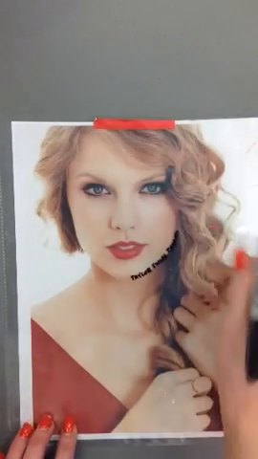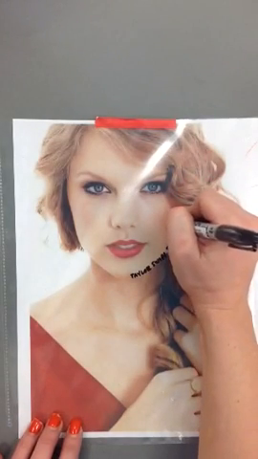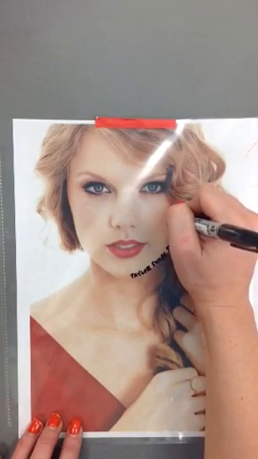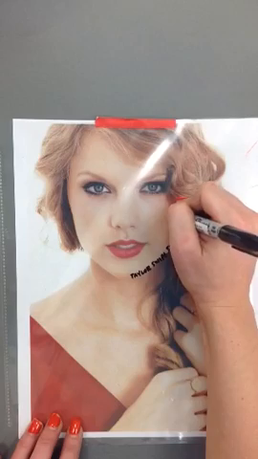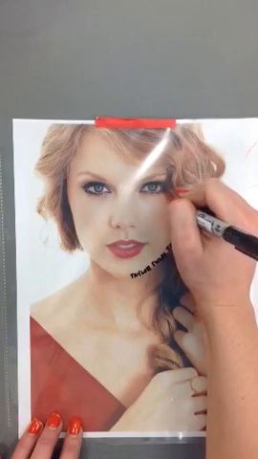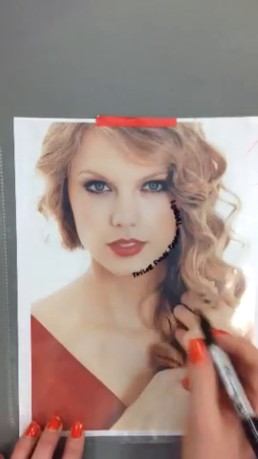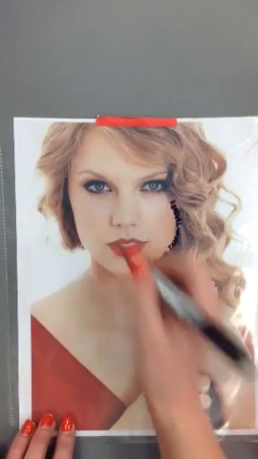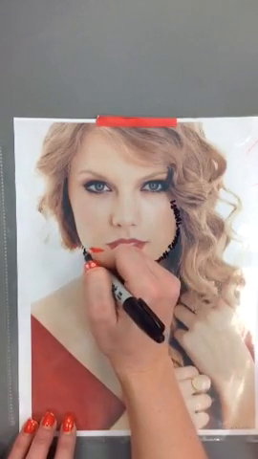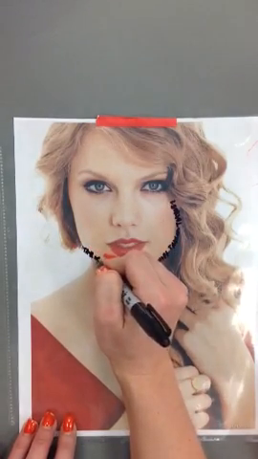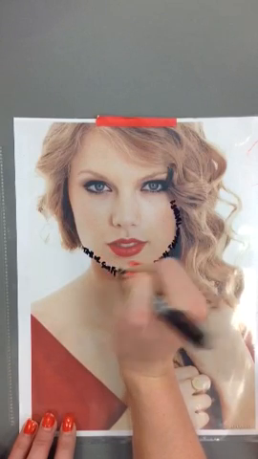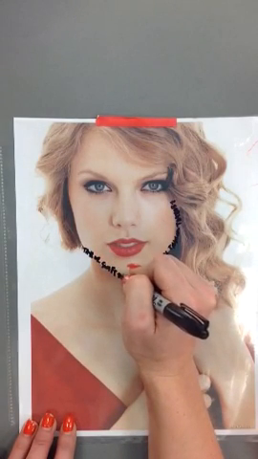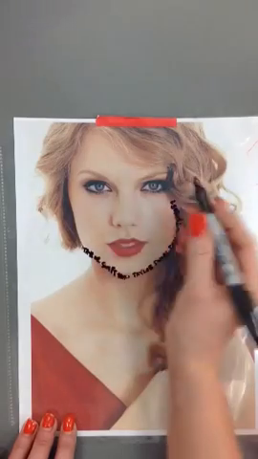I think I'm going to go up this way too. This is a really dark area. I'm going to keep going around the outline of the face. So I think I'll start here now. And keep doing that until I finish the outline.